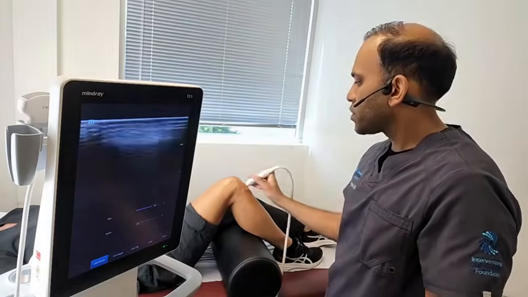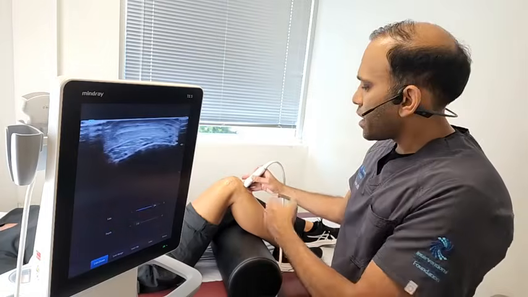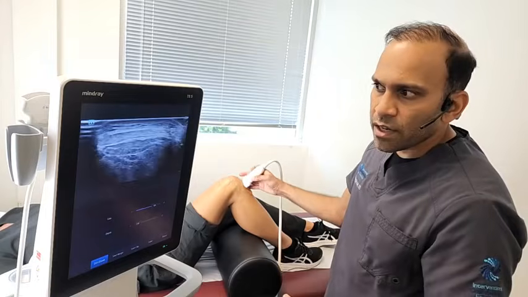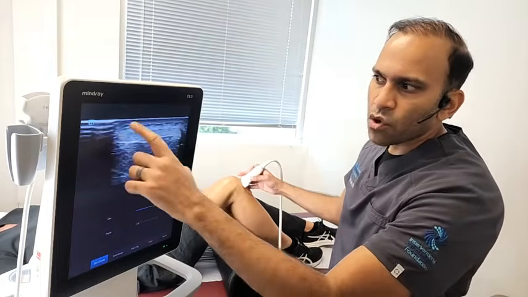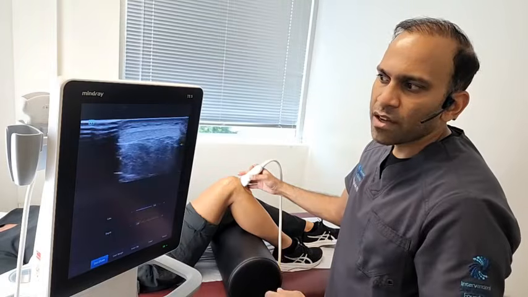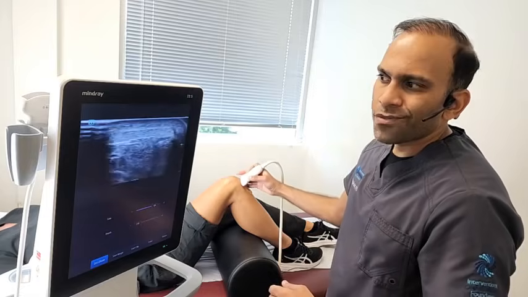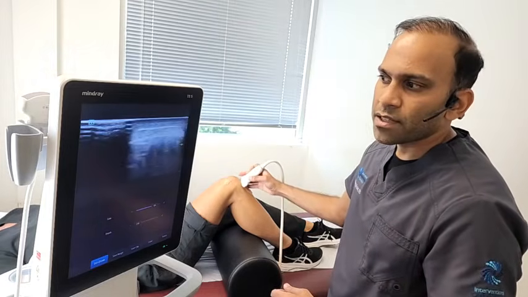Now I'm going to look at this tendon in cross section here. So I changed the orientation of my probe from here to here, and this is now looking at this tendon in cross section. So this almost oval-like structure is the tendon here. You can see what a nice, beautiful tendon looks like. Overall, looks really healthy. Can't really complain about this tendon much.